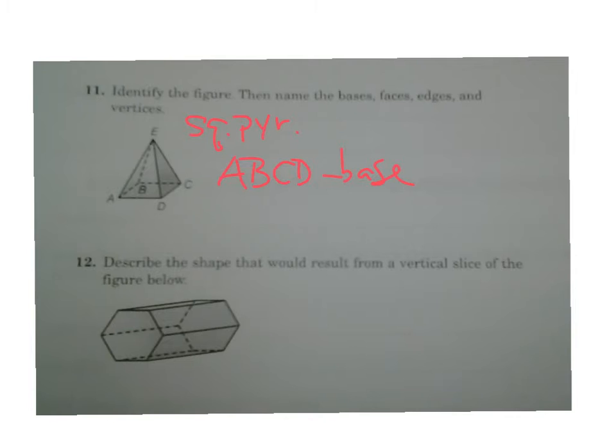And the faces, well, I know we have EDC and AED and ABE and BCE. Okay, what else? Edges. Just to make this a little faster, my edges are DC, AD.